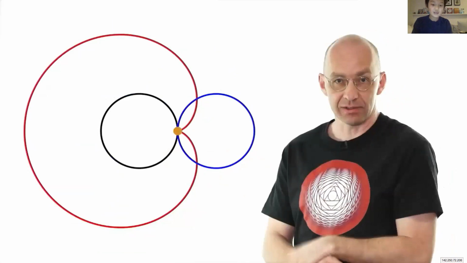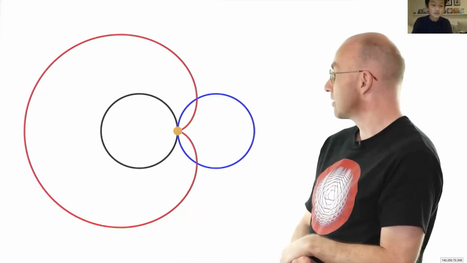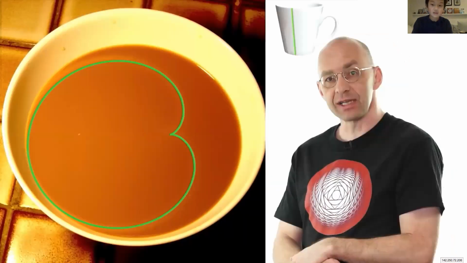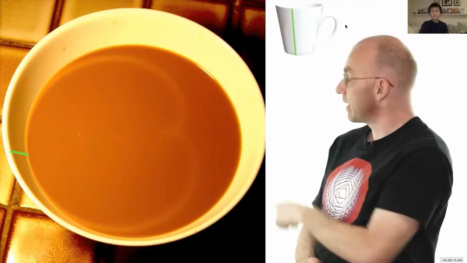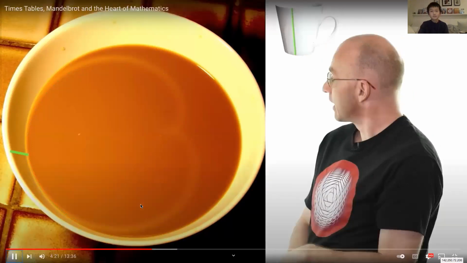The cardioid. Okay. Now where else can you see it? Well, sometimes you can see it in your coffee cup. If you've got a conical coffee cup like this, and the sun is in the direction of one of those green lines in the coffee cup, then you can also see a cardioid in there.